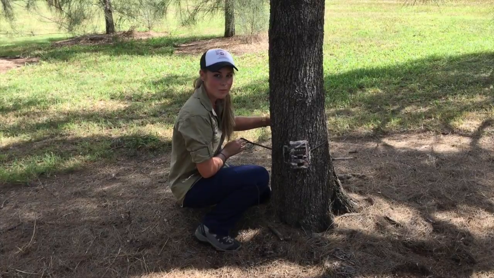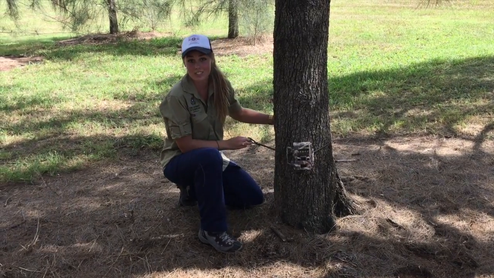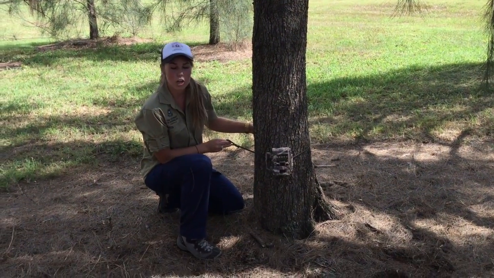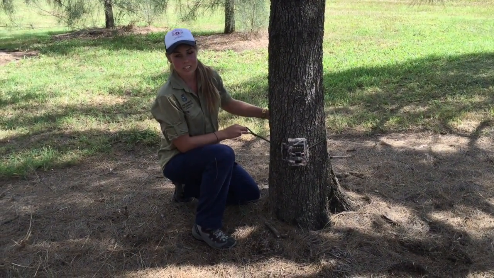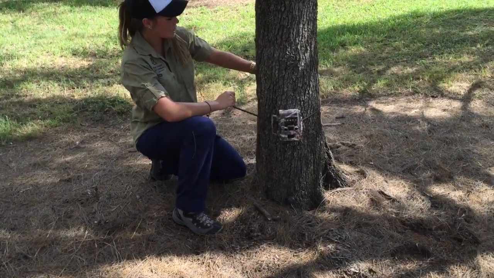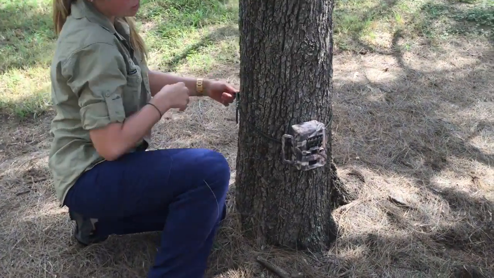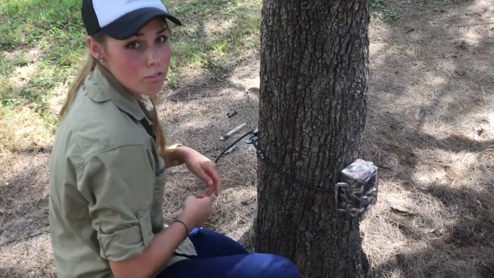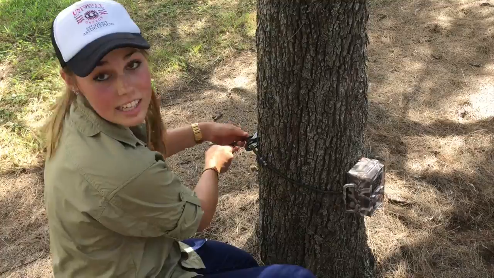Alright, so once we've got all the settings set up, we just need to strap it to a tree. A good sturdy tree like this is good, one that's not bent over as well, just to make sure that we've got a nice straight angle. So what we need to do, strap it around, clip it on. We want to make sure that it's nice and sturdy too, so that if we do get a bit of rough weather, we're not going to be losing our camera in the process.